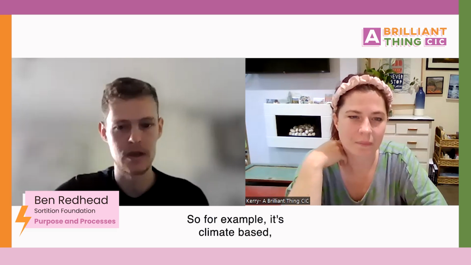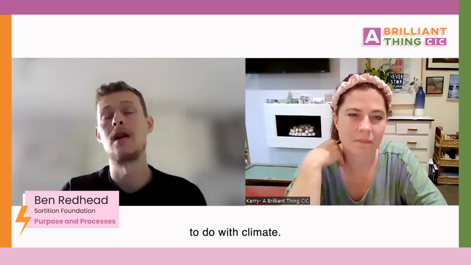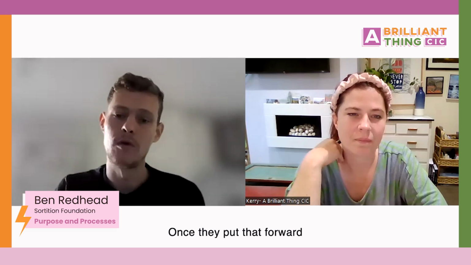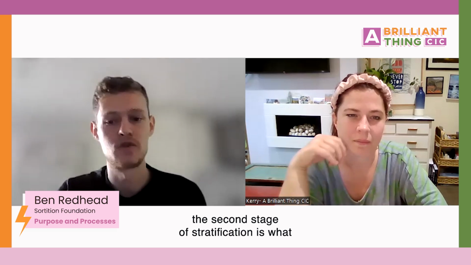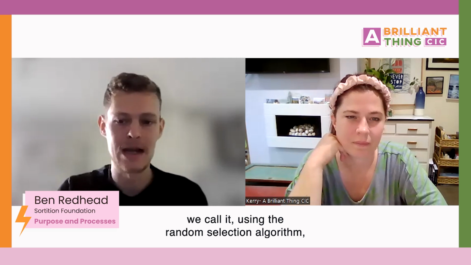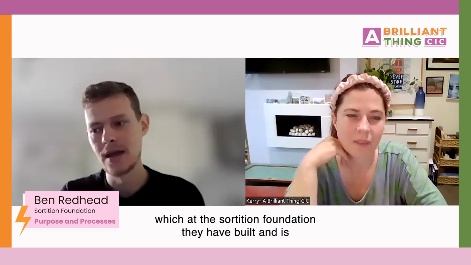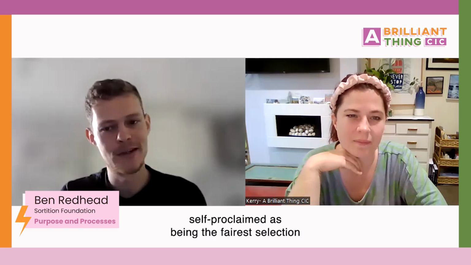So, for example, if it's climate based, their respondents might be how they feel to do with climate. Once they put that forward, the second stage of stratification is what we'll call it, using the random selection algorithm, which at the Sortition Foundation they have built and is self-proclaimed as being the fairest selection algorithm of all.